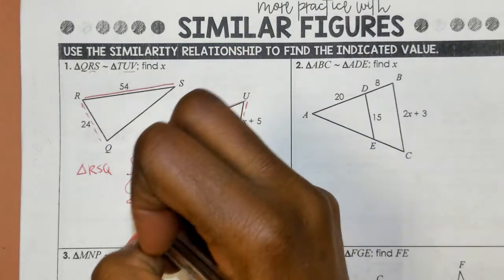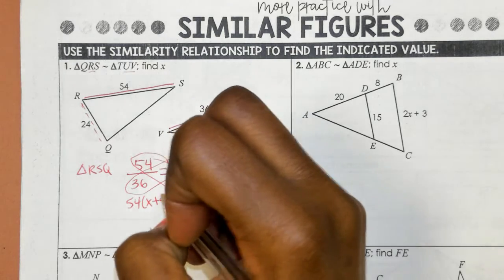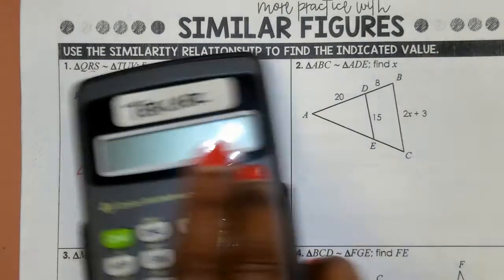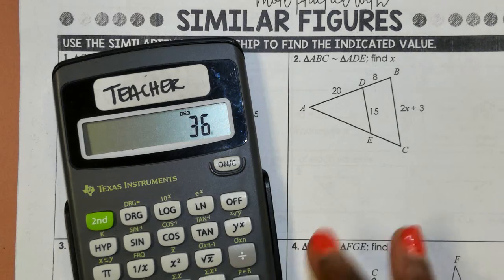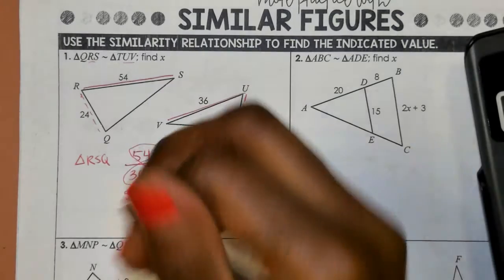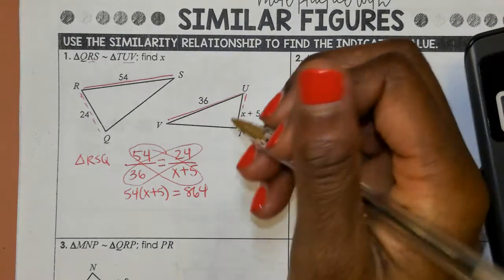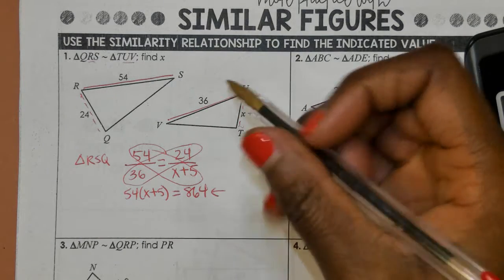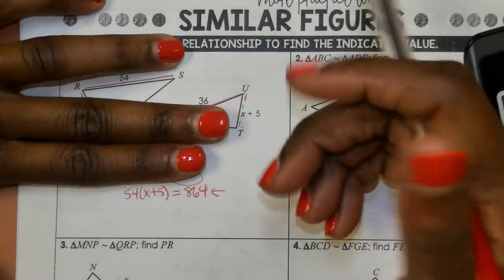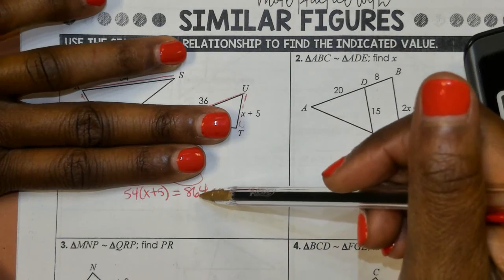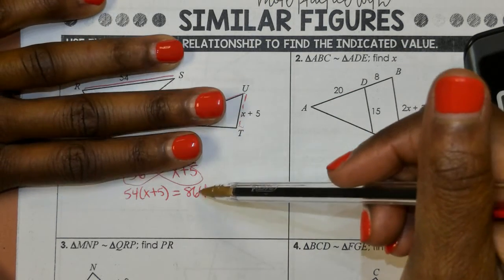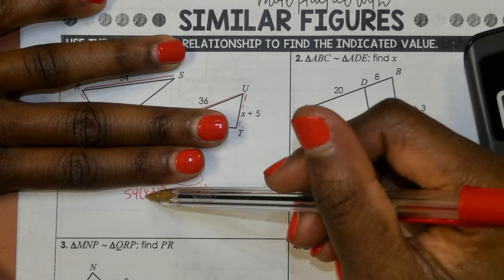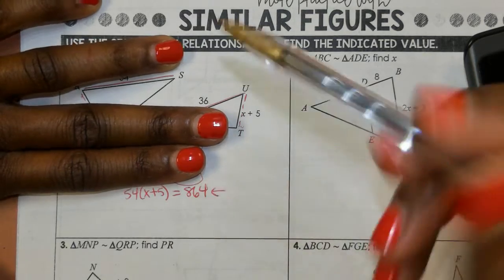When I multiply 54 times x plus 5 equals 36 times 24 is 864. Okay, once you get to this step, you want to think of it really as a new problem. So you're no longer using this anymore. It's just a straight algebra problem. A lot of people get confused because they still think there's something that they need to divide, but you're just solving this linear equation.